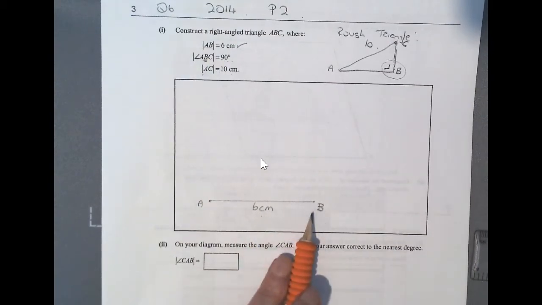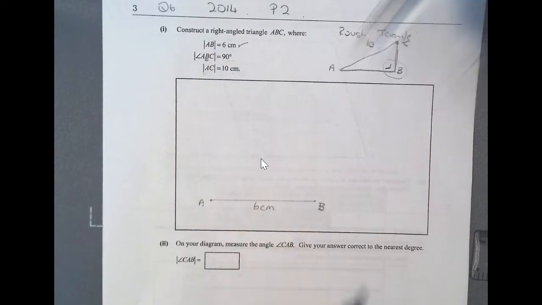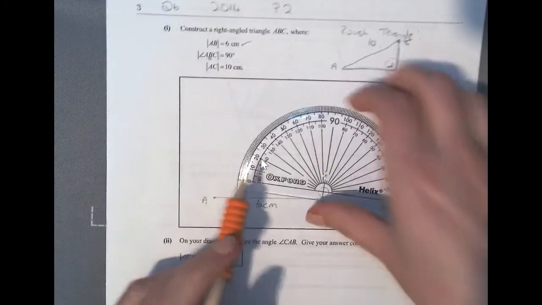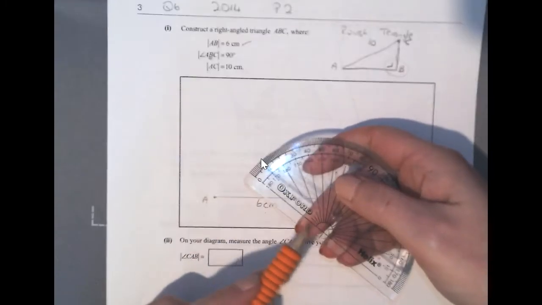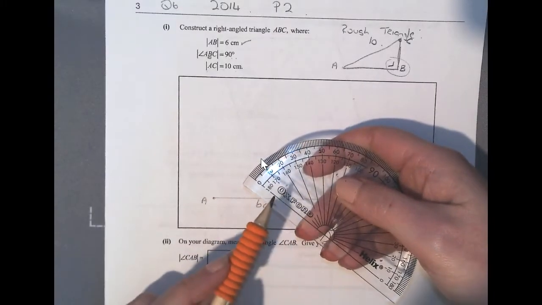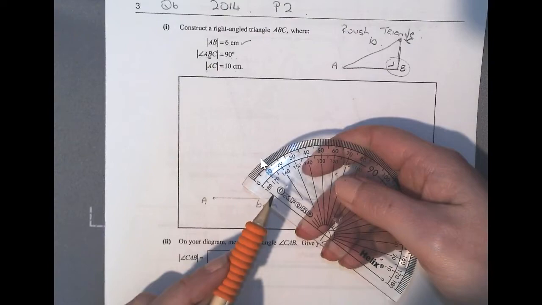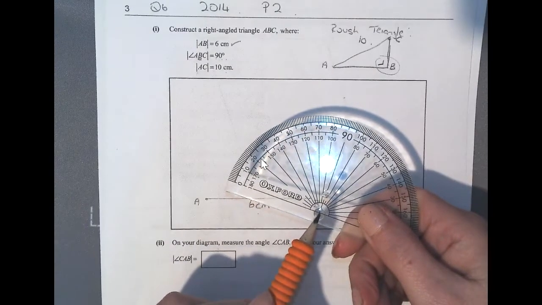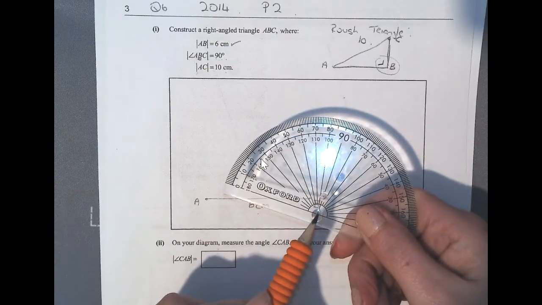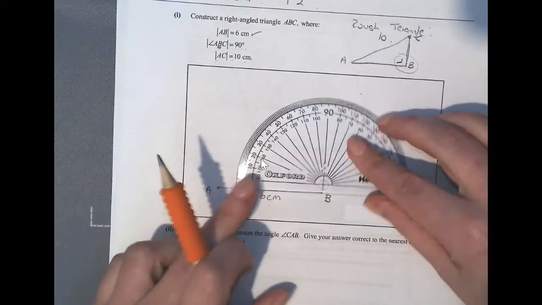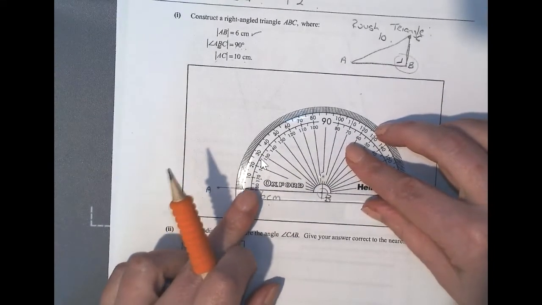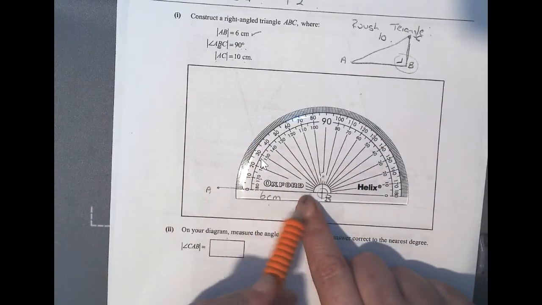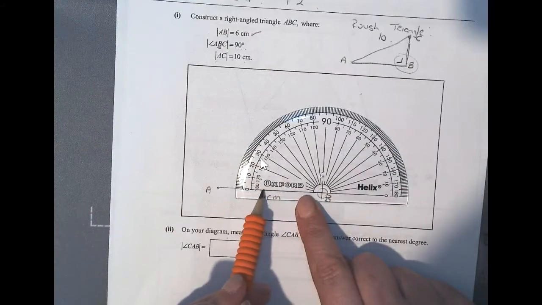B is my right angle. To measure a right angle, the easiest way is with your protractor. The bottom of your triangle needs to be flush with the black line on your protractor, and the crosshairs in the center align with point B. Down they go onto point B. You know you're right when you can't see the line at the bottom of your triangle because it's covered by the black line.